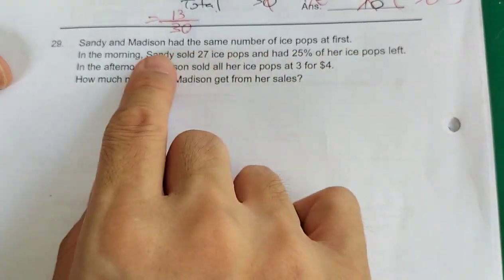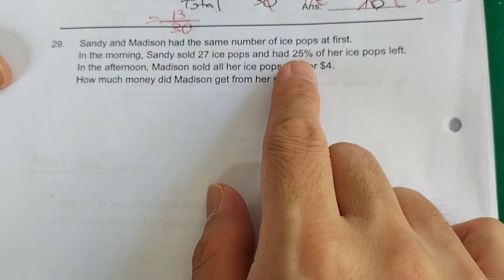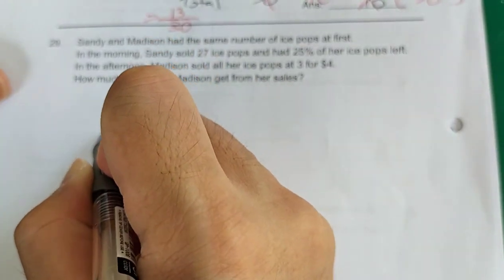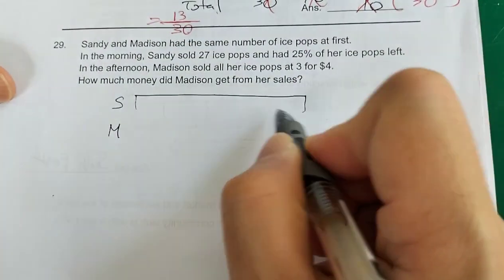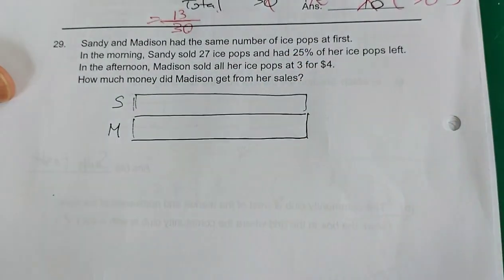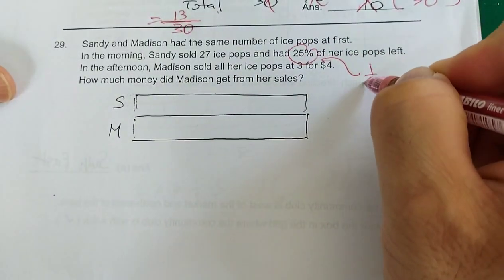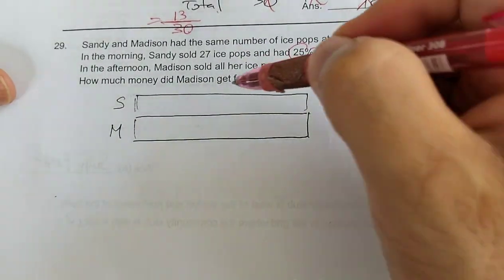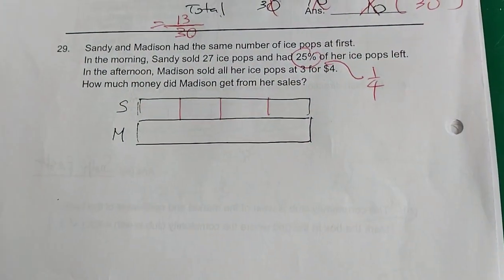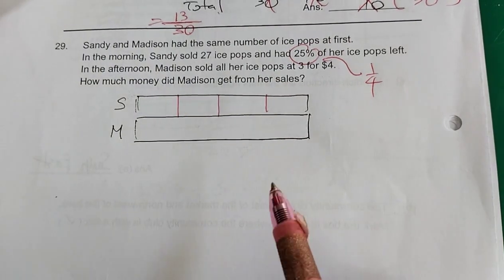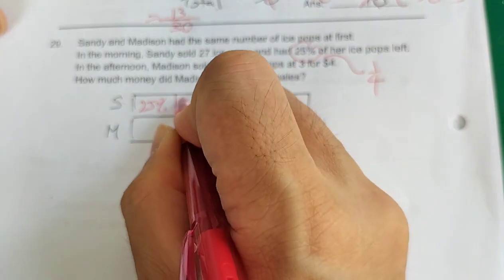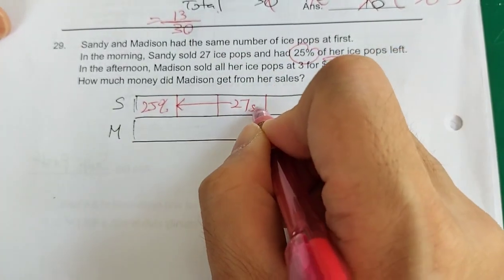Now, so in the beginning, same number, and then sold some, had some left. So for example, if I put out Sandy and Madison, they all had the same number at first. Sandy had 25% of ice pops left. 25% is 1/4. Now why do I convert to a fraction? Because now I can divide into equal parts. So this will be 25% left. So in other words, this would be the 27 sold.